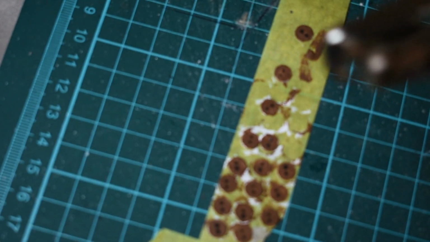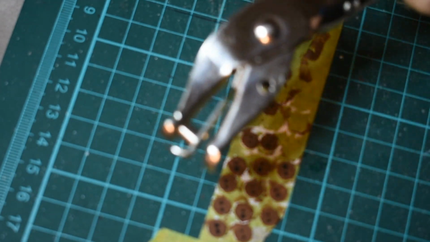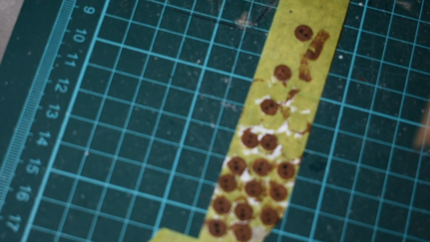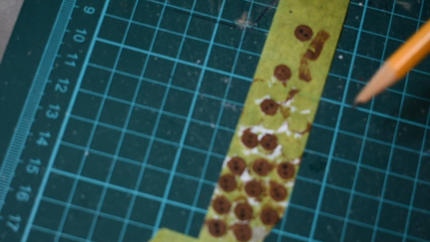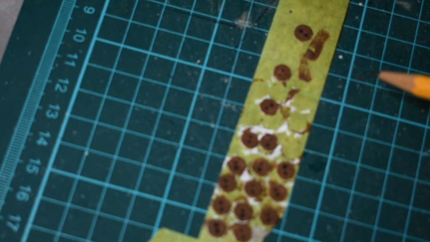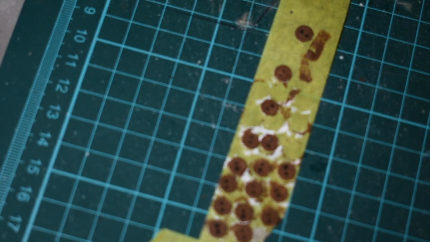So, manhole covers. Now, what I used was .020 styrene, plain styrene, and I used a punch like this to punch out these manhole covers that I then painted, and you can see the two little dots on them that are the holes in the manhole covers to remove them.